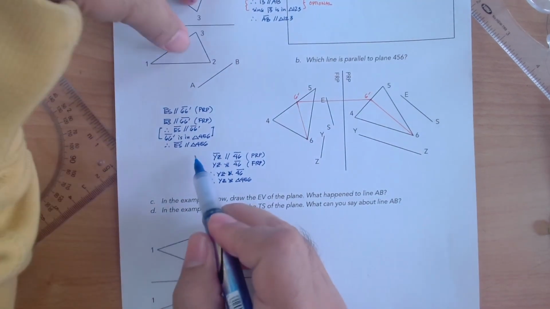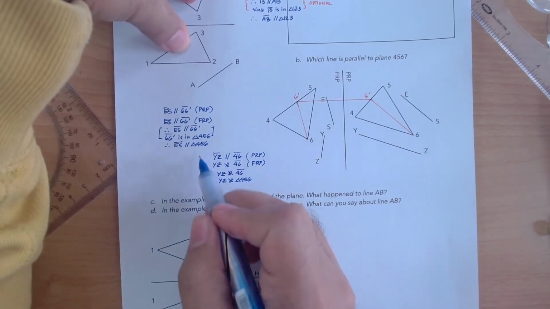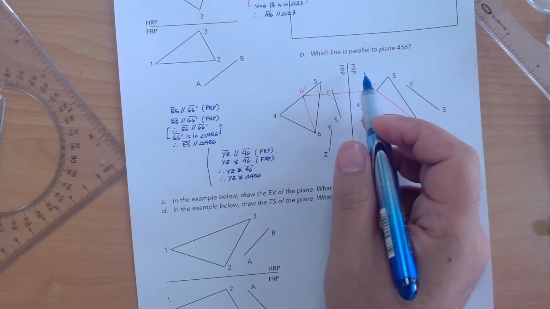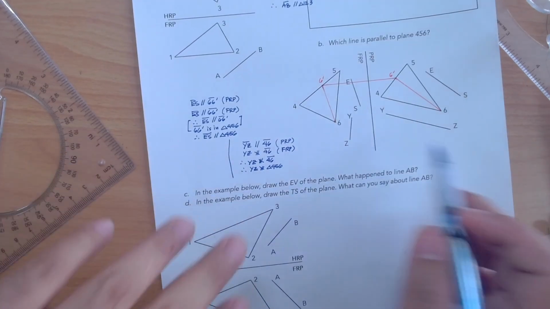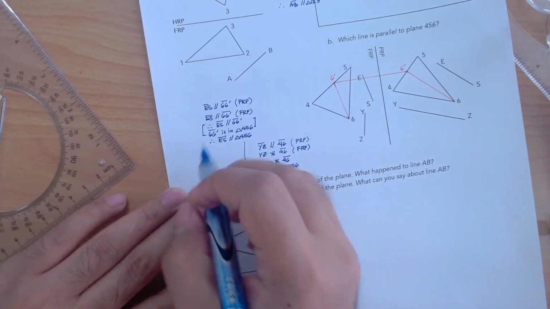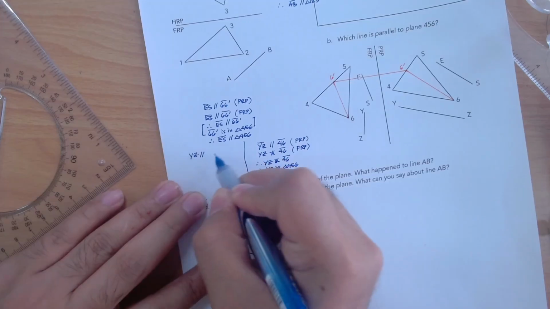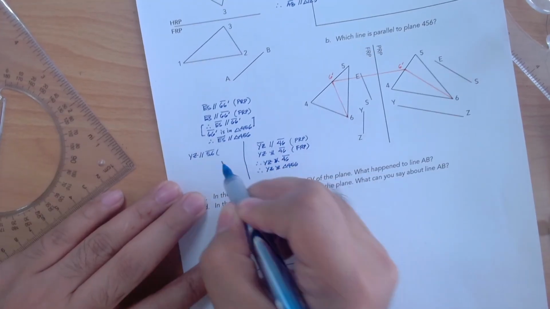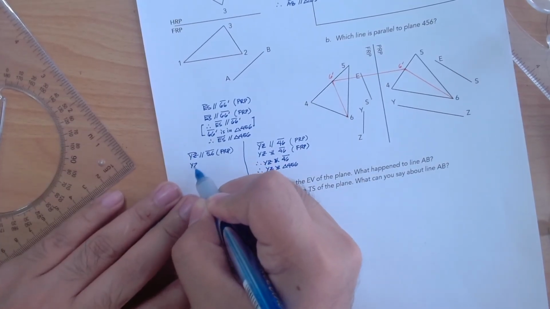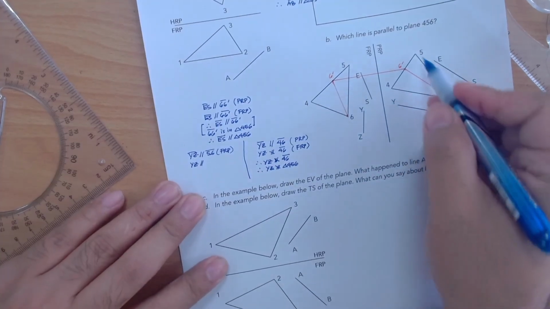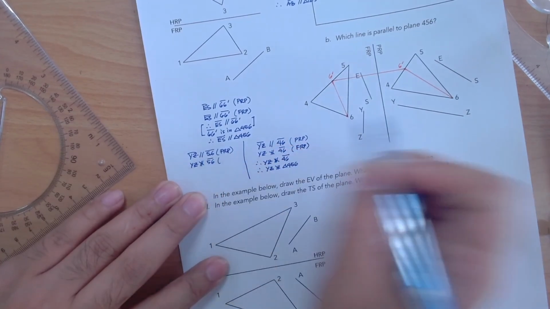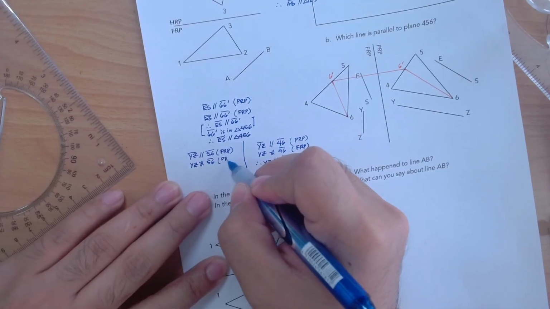Hindi naman, no? Kasi nagkataon lang I started in PRP, but what if I started in FRP? Even if we started in FRP, we can arrive at the same conclusion, no? But the conclusion would be, or the lines would be different, no? Parang, if we were starting at FRP, we would say that YZ is parallel to 5, 6 in FRP. And we say that YZ, if you look at it, YZ is not parallel anymore to 5, 6 here. So, it's not parallel to 5, 6 in PRP.